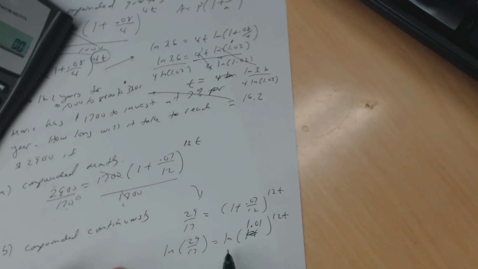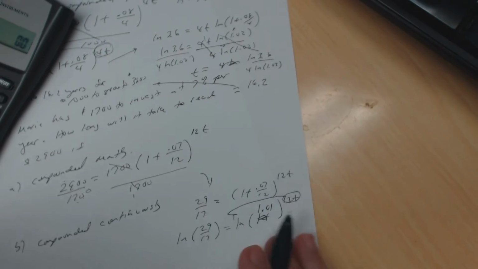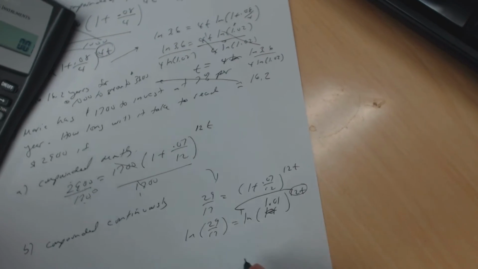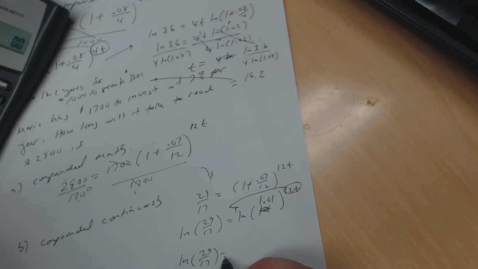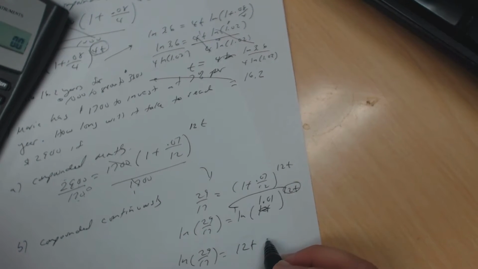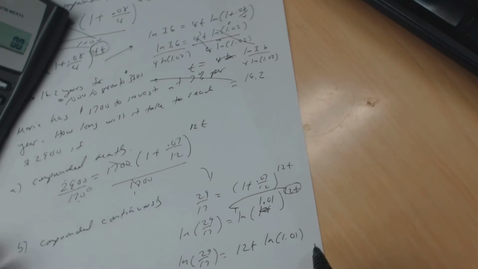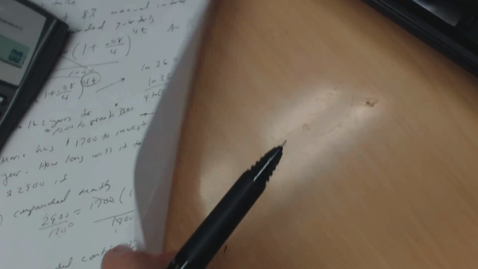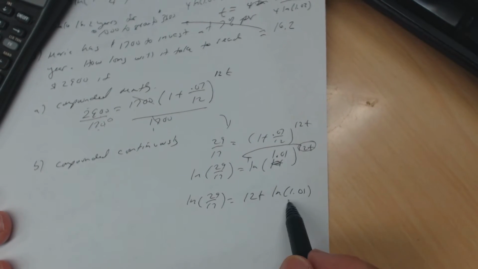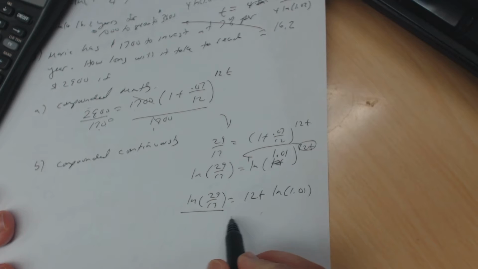Now, since I took the natural log of both sides, I can take this exponent and write it as a product. So I get the natural log of 29 over 17 equals 12t times the natural log of 1.01. But remember, we've got to get t by itself. So right now, I am multiplying it by 12 natural log of 1.01. The opposite of multiplication is division. So this is how it looks.